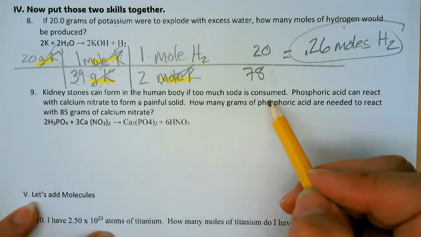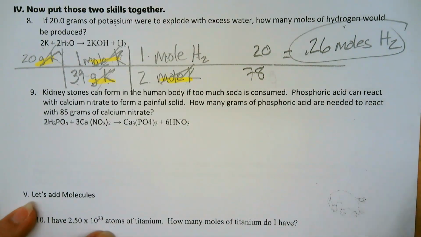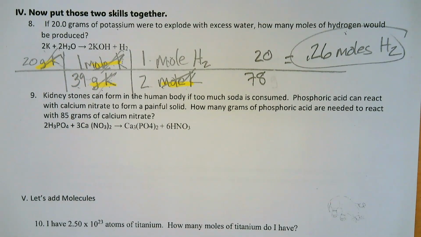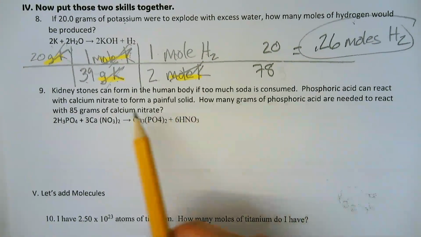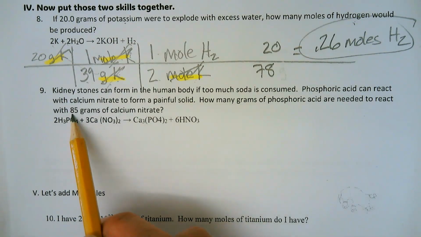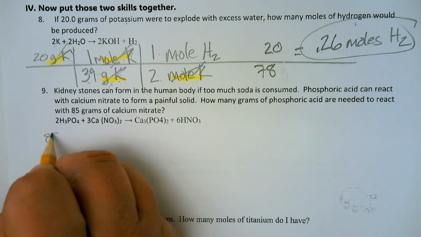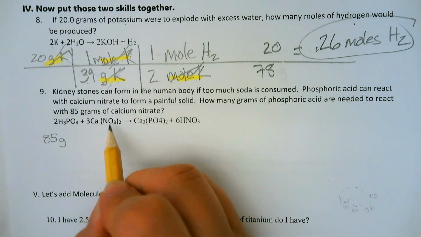Kidney stones can form in the human body if too much soda is consumed. Phosphoric acid can react with calcium nitrate to form a painful solid. This happened to my mom from drinking too much Diet Coke. How many grams of phosphoric acid are needed to react with 85 grams of calcium nitrate? All right, what do we have? 85 grams of calcium nitrate.